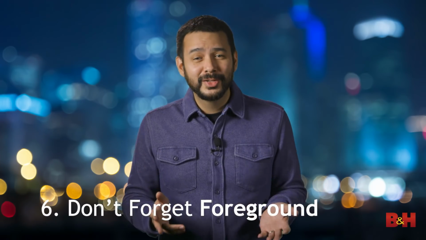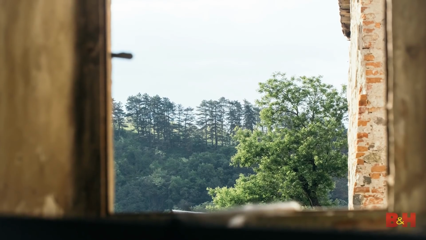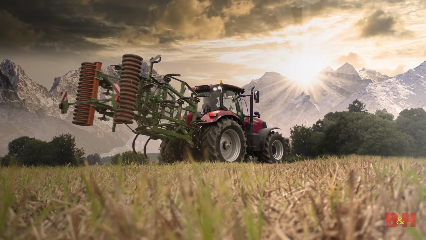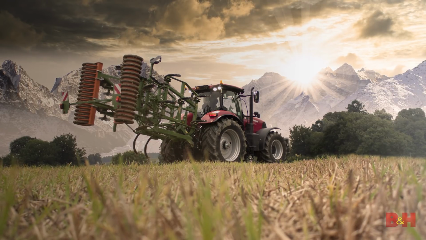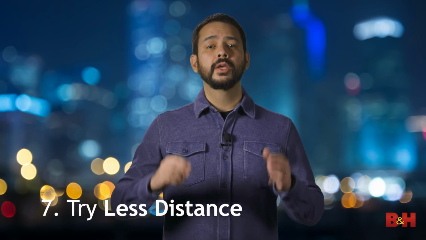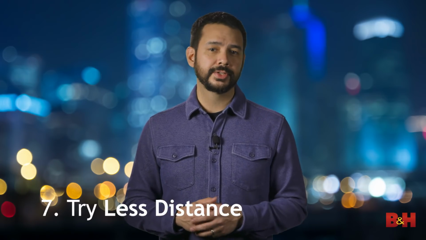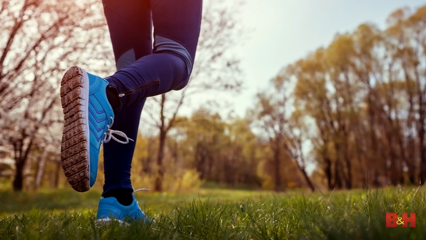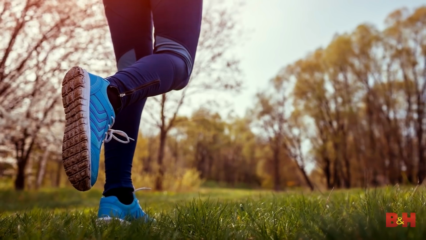6. Don't forget your foreground. Shoot through a door frame, compose with flowers in the foreground. Remember, shallow depth of field isn't limited to showing off out of focus areas in the background. 7. Use less distance between yourself and the subject. By moving closer, you'll accentuate the details of your subject and add more nuance to the foreground and background.